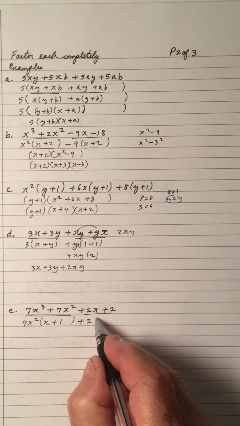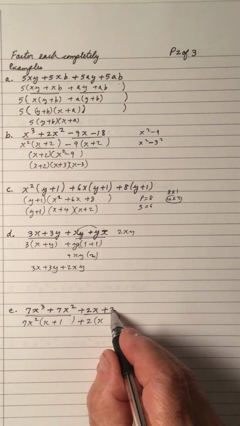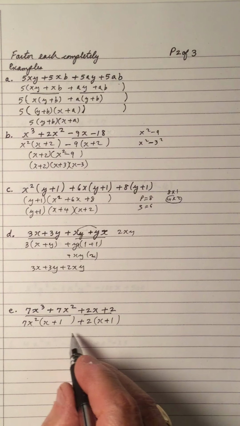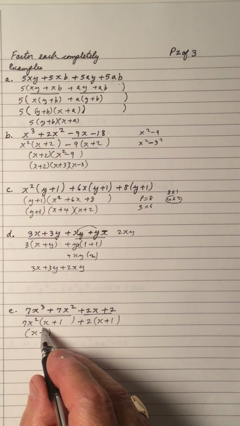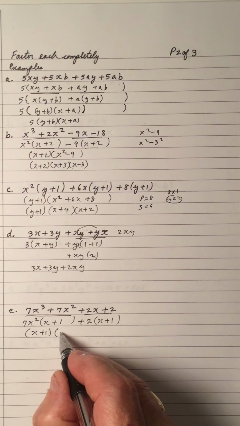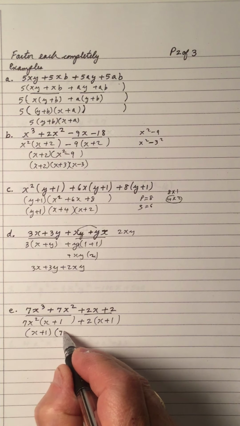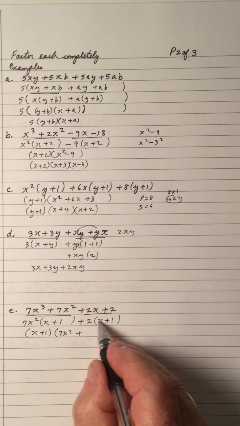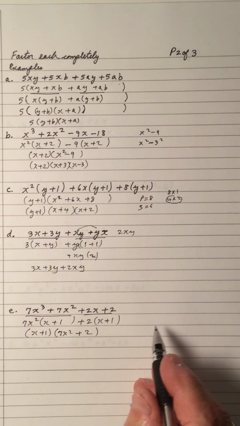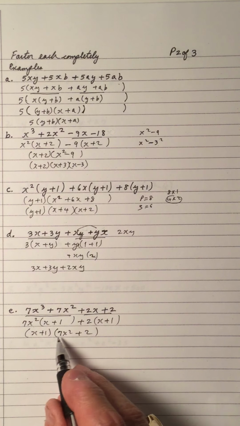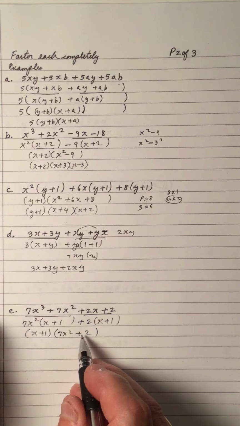2 is common. So I take the 2 out. 2x divided by 2 is x. And 2 divided by 2 is 1. Now, I have an x plus 1, which is the binomial that's common to both. So when I take the x plus 1 out of this one, I get a 7x squared. When I take the x plus 1 out of here, I get a 2. And that can't go any further. That's a square, but it's not the difference of 2 squares. So it can't go any further.